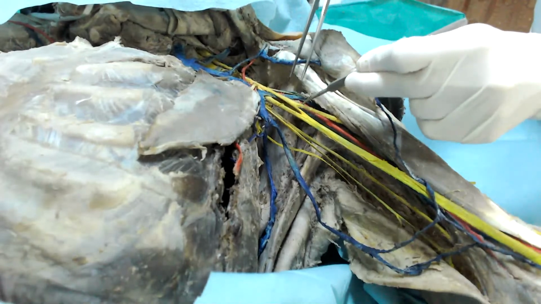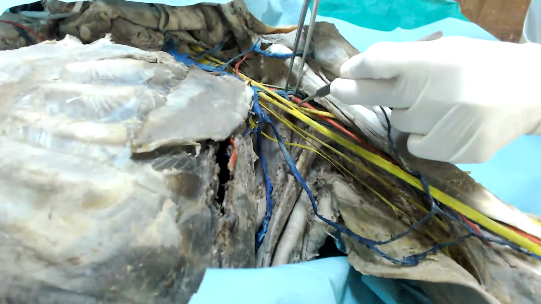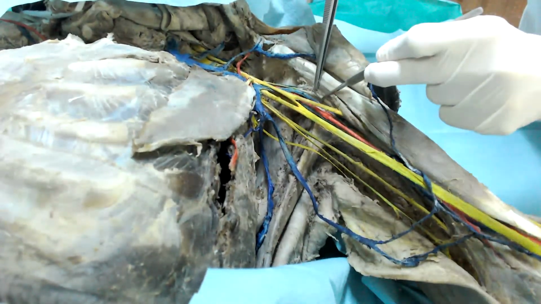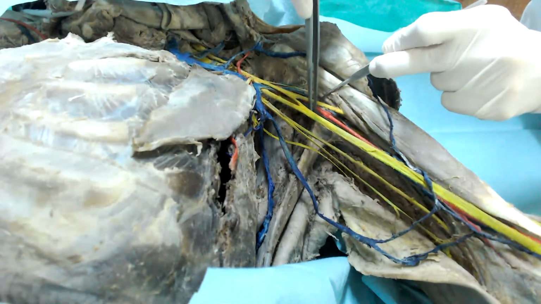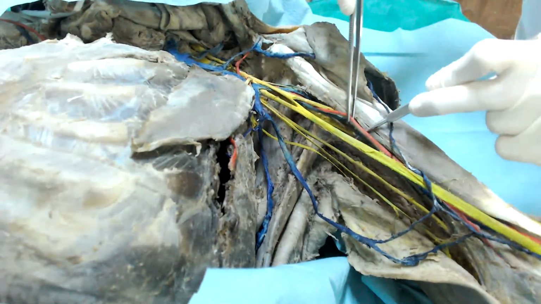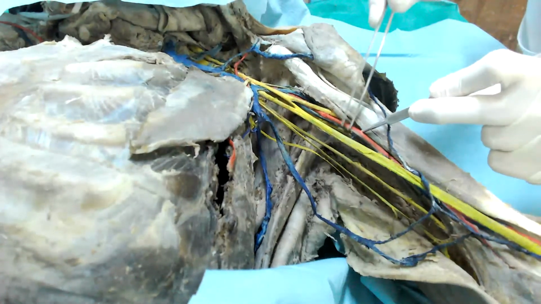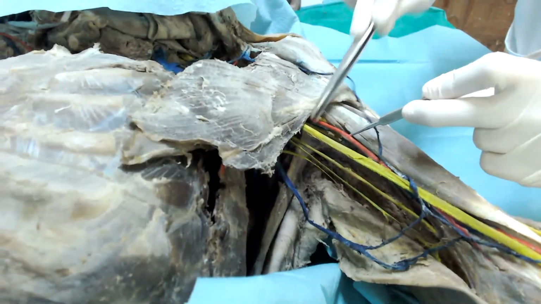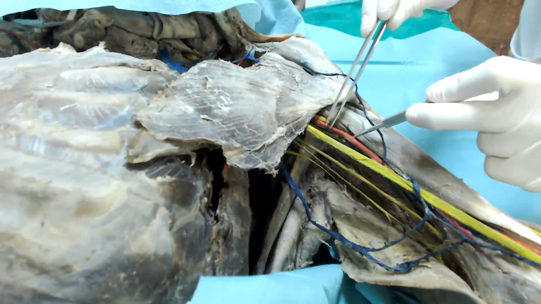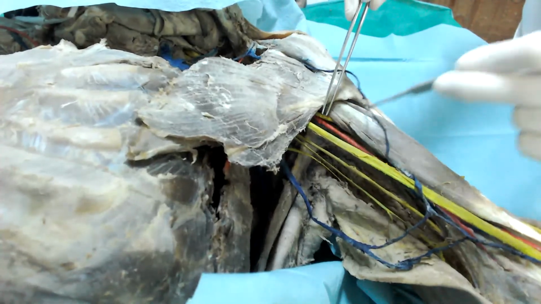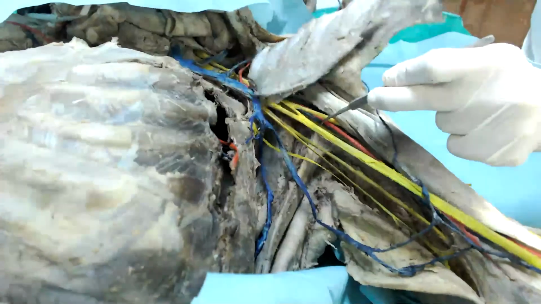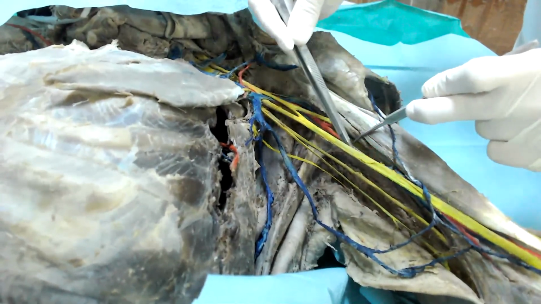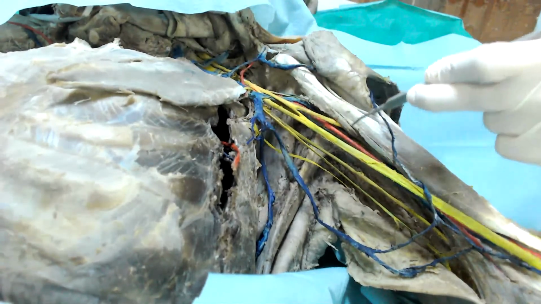If we go deeper, then we have our deep veins. You can see them all the way here and here. They follow this artery from this spot, because if I put back the pectoralis major, you can see that this is the limit of the axilla. So from this point on, we have the brachial artery. From this point superior, we have our axillary artery. So from this point on, we have the 2 brachial veins, one on each side.